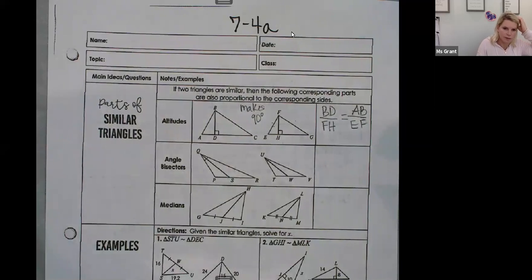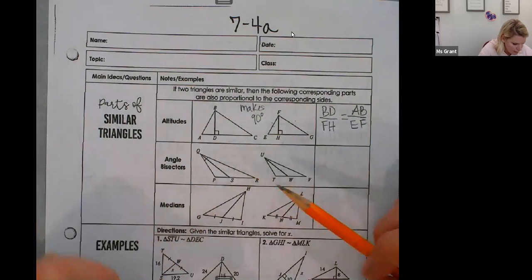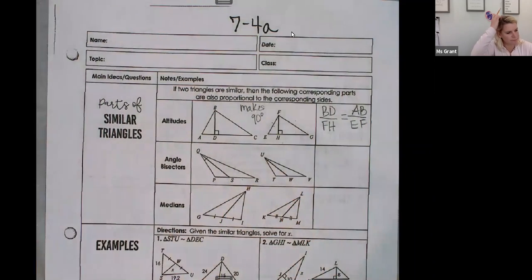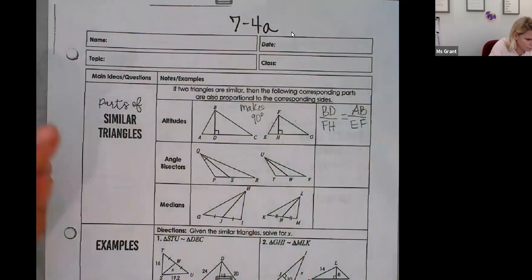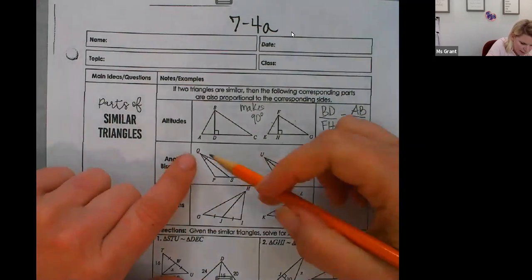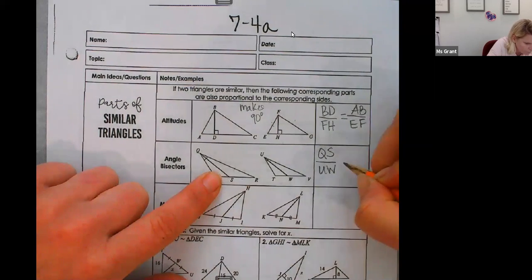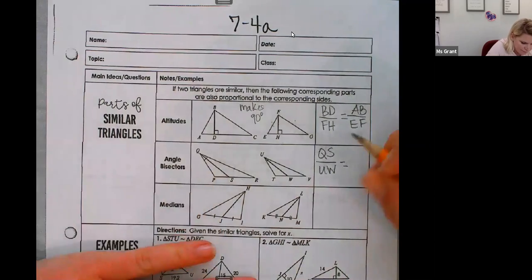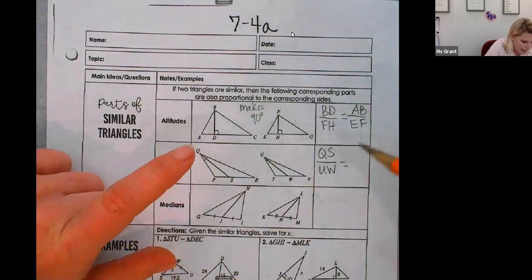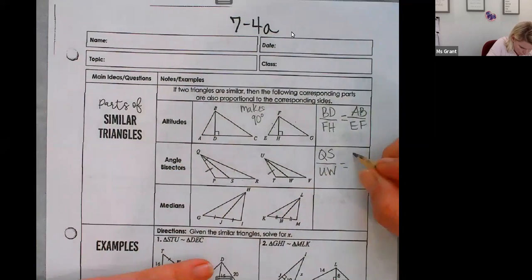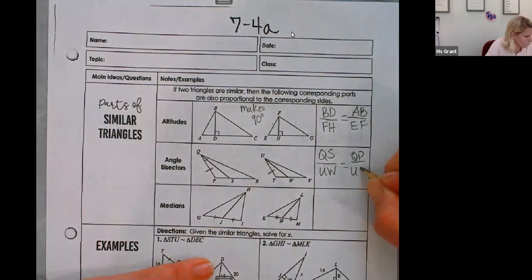Angle bisector. So notice that with an angle bisector, these two line segments are not equal. I've got just the angle that's cut in half. So I'm going to compare the middle line, QS, which cuts down the middle of the triangle, to UW. And that's going to be proportional to, let's pick a side, how about QP and UT? Okay.